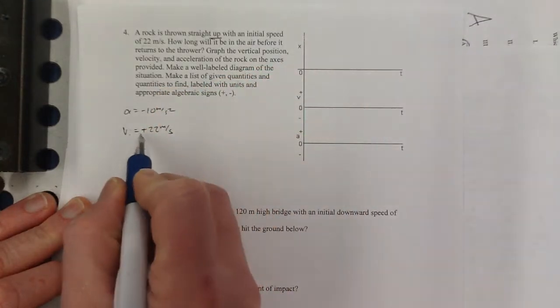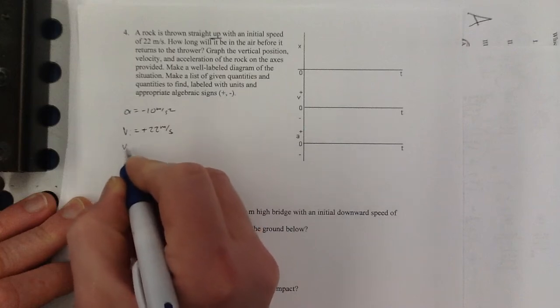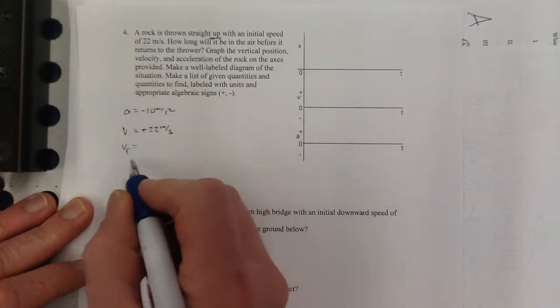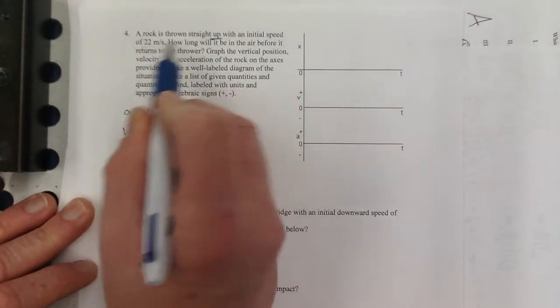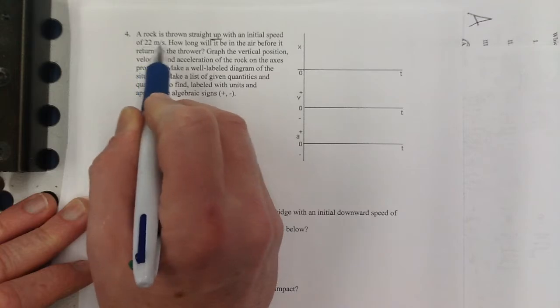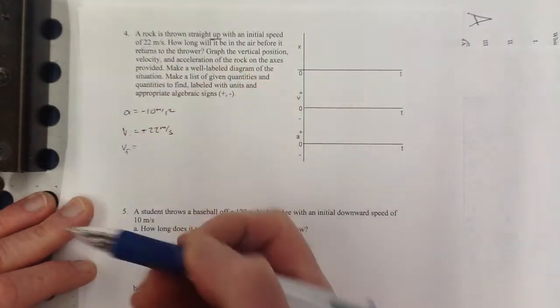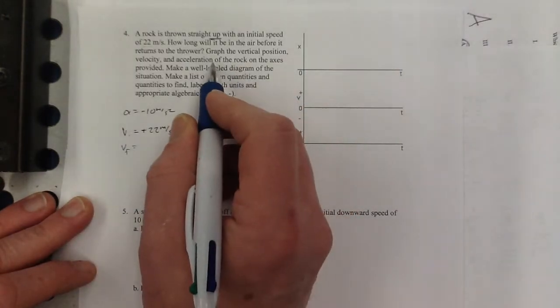I think I said before, it's probably a good habit to force yourself to write down a sign there to make sure you're thinking about the up or down. I don't know the final velocity, although if you reason that you threw it up at 22 meters per second, by the time it gets back down again, wouldn't it be going just down 22 meters per second? That's actually true, but I'm going to pretend I don't know that.